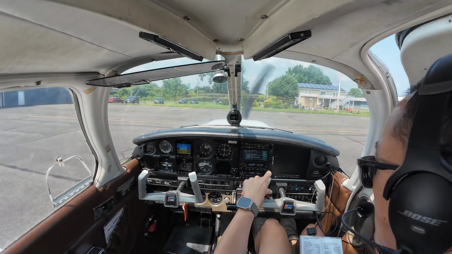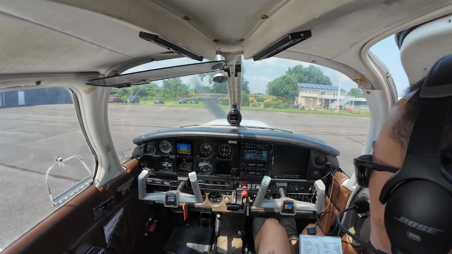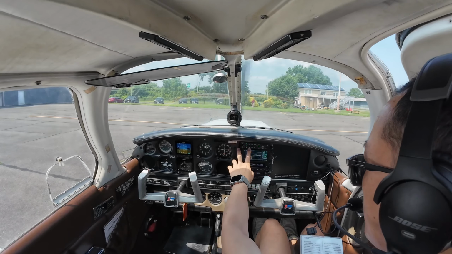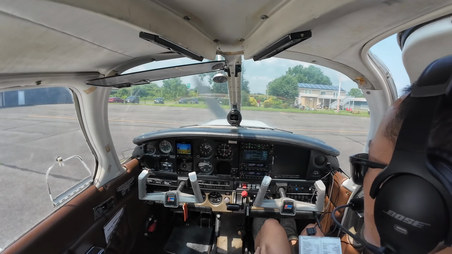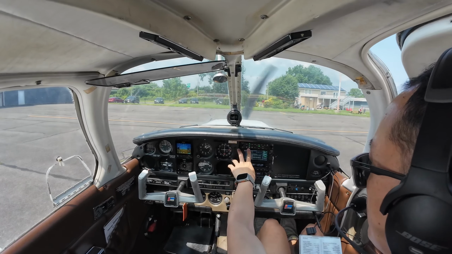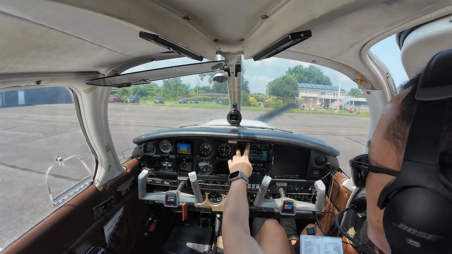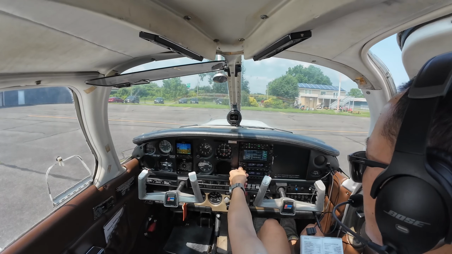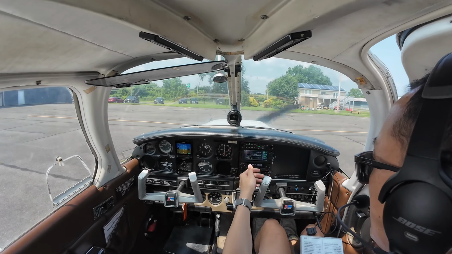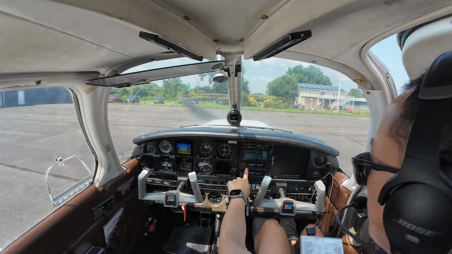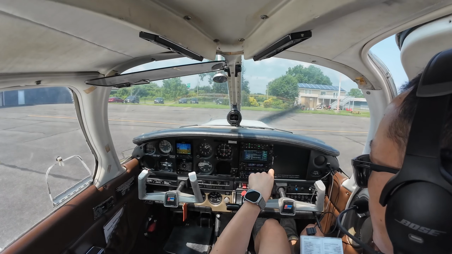Loud and clear. We checked our COM 1 and then we might as well check our COM 2 as well. And we'll switch over to microphone on COM 2 and then listening on COM 2 as well, making sure that we got some volume, and then the right frequency is 122.7 at this airport.